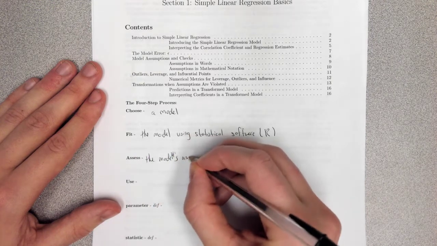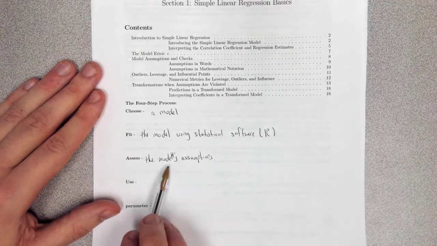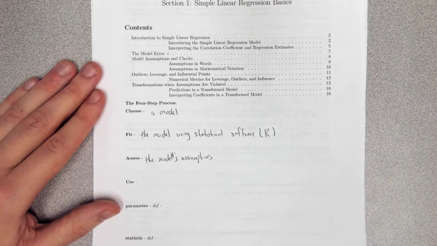Just like the tests that we did in Interstat, this simple linear regression model and the models that we fit in the future are going to have certain assumptions that we're going to need to check.